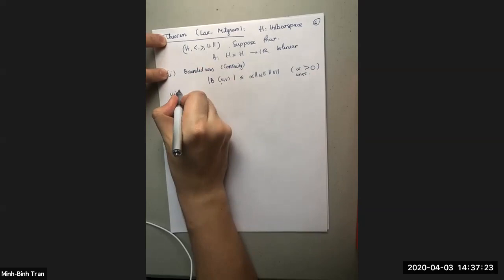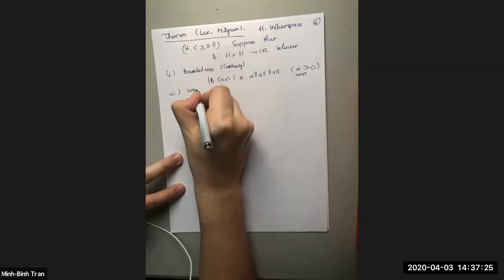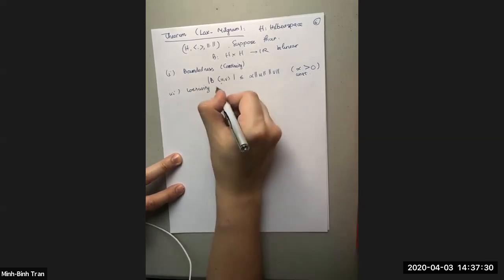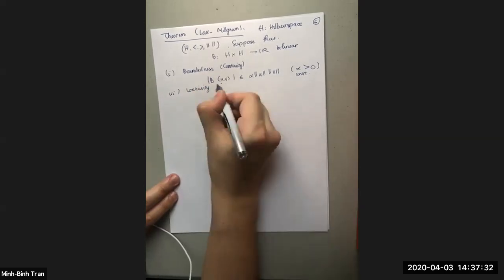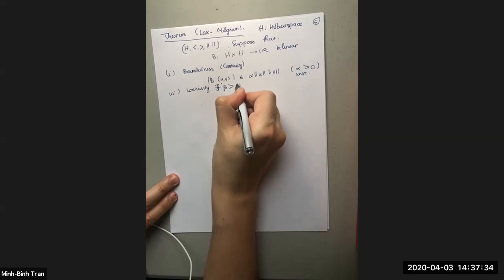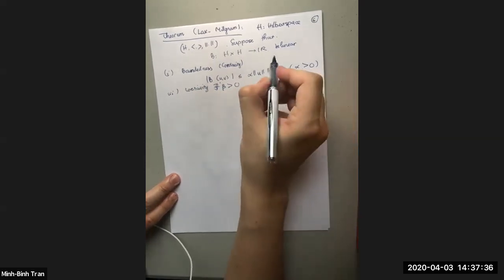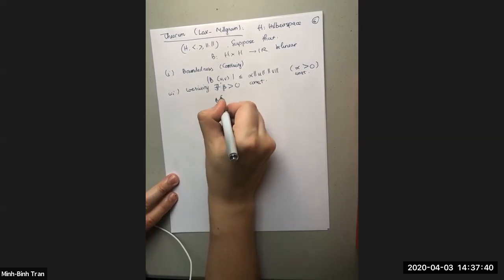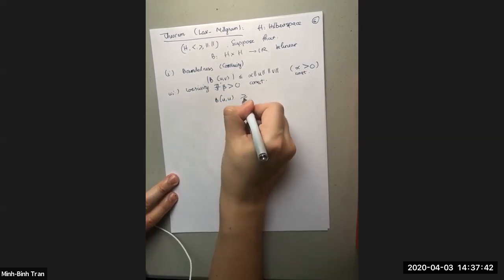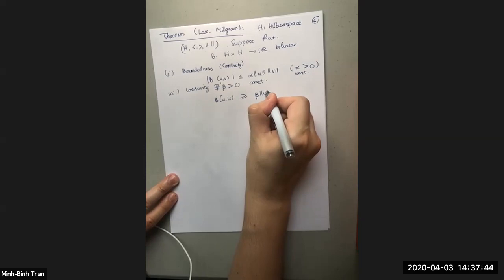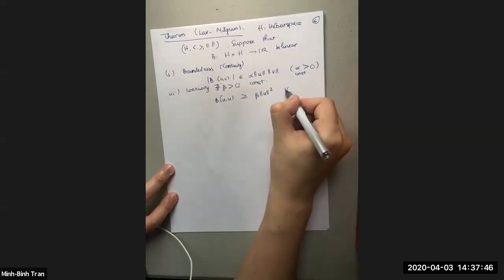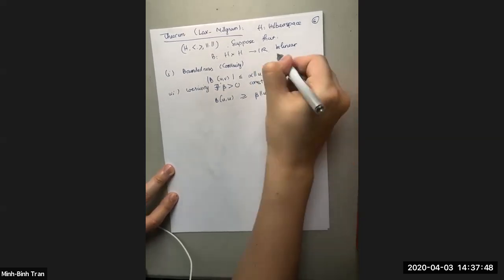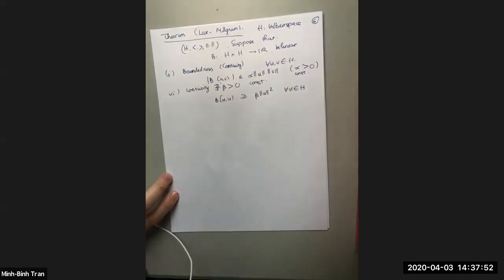So number 2, coercivity. There exists a beta which is strictly bigger than 0. This is a constant as well, such that B(U,U) is bigger than beta times the norm of U squared, for all U in H. And the boundedness is for all U, V in H, right?